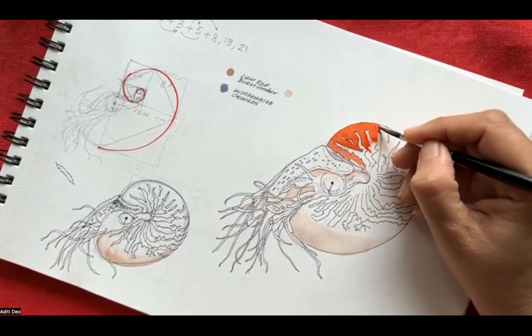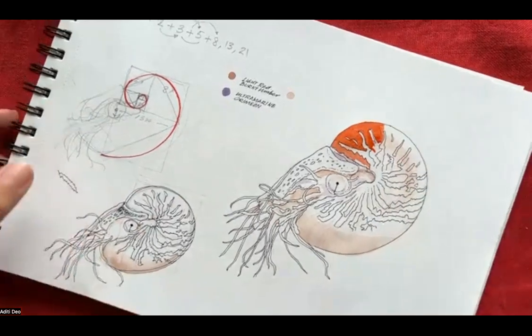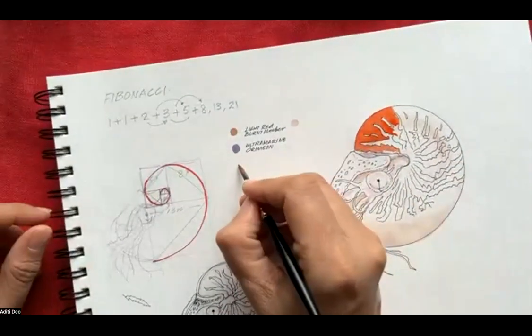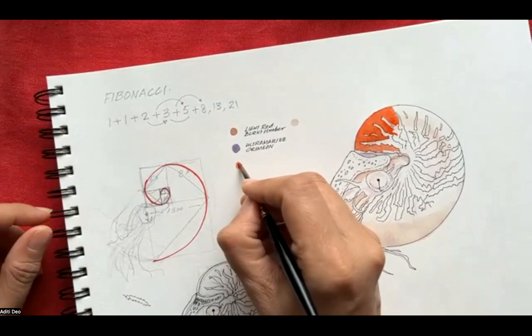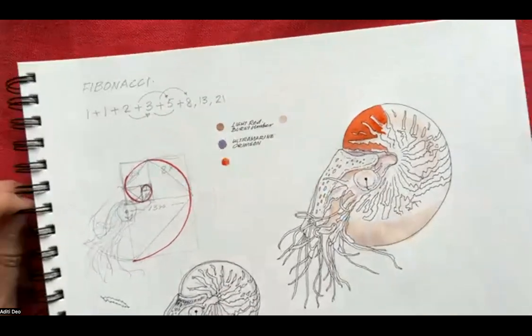Aditi, can you tell me this shade again? I missed what you said. It is scarlet and light red.